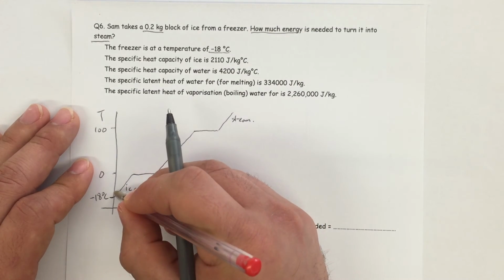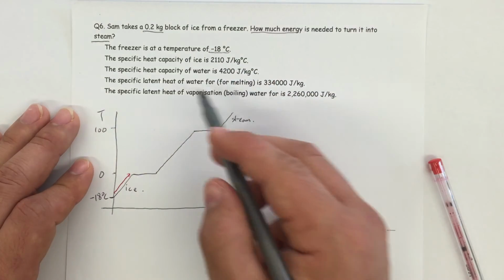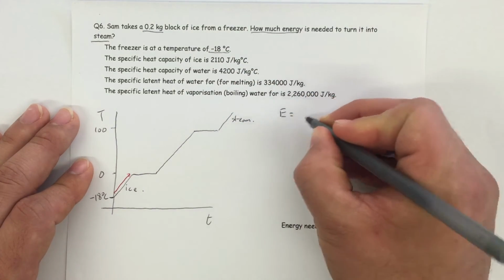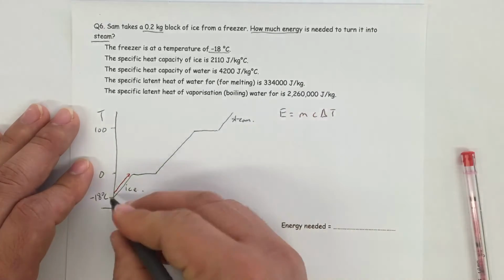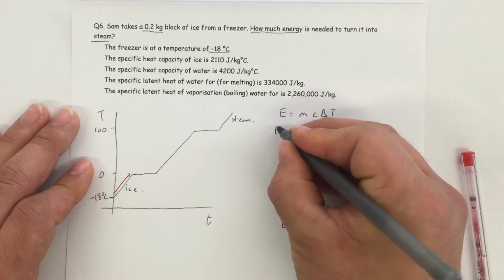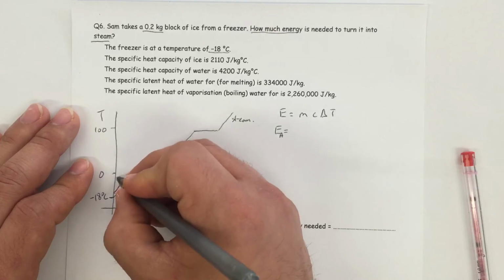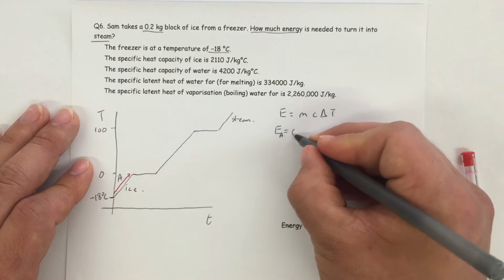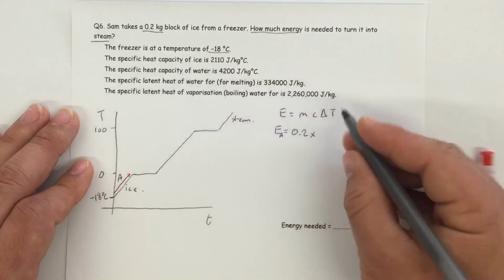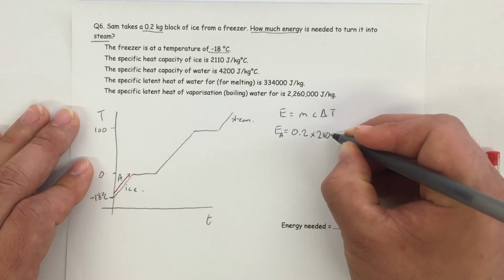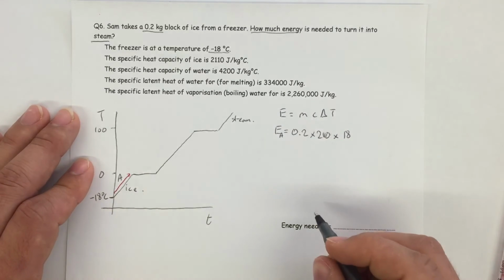First of all, we've got to provide it energy to get it to 0 degrees. So to do that, I've got to use a specific heat capacity equation. Initially, my energy to get us from minus 18 to 0, I'm going to call this energy A, just for the first stage, is going to be 0.2 times the specific heat capacity of ice, which is 2110, times the change in temperature, which is 18.